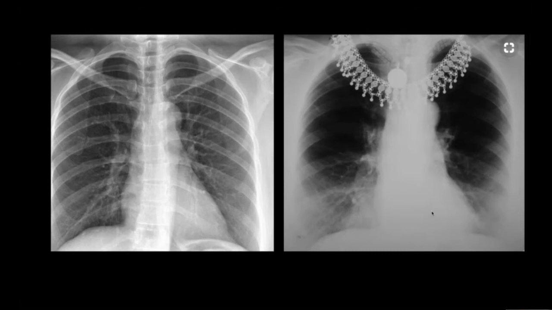The image on the left-hand side shows incomplete inclusion: the costophrenic angles, and part of the lower zone of the right lung are not included. The image on the right-hand side shows overlying artifacts, a necklace, obscuring the upper zones and the superior mediastinum.